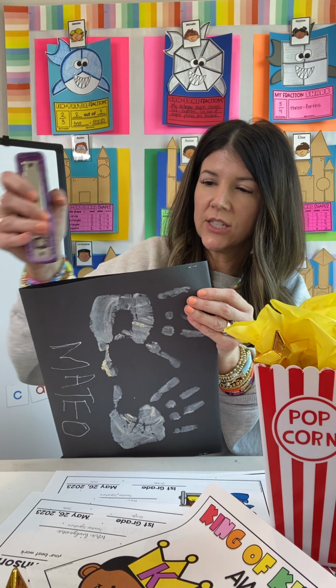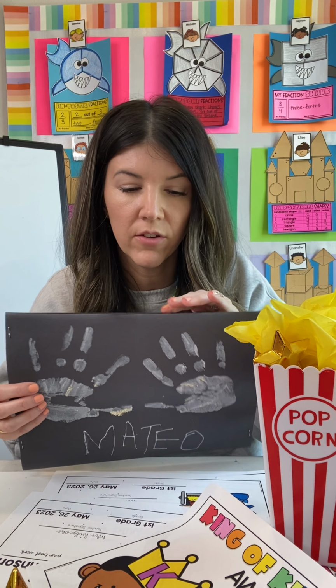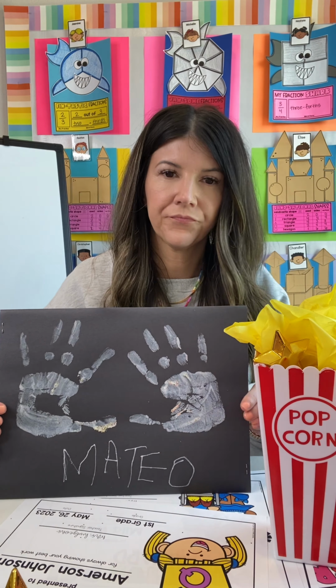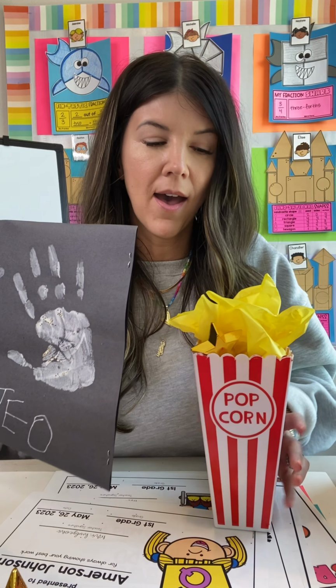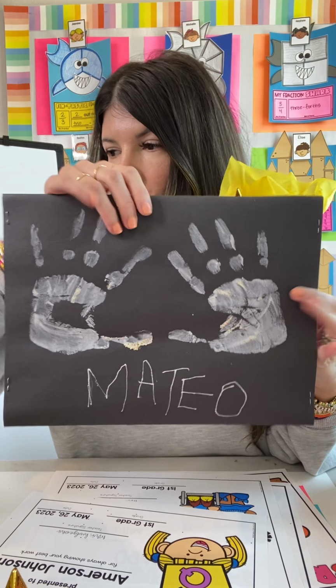It's basically a pocket for them to keep all of their awards organized so that they're not falling out everywhere at the awards ceremony. It slides in there nicely, and then you can call their name and they can come up and grab their popcorn and their award.